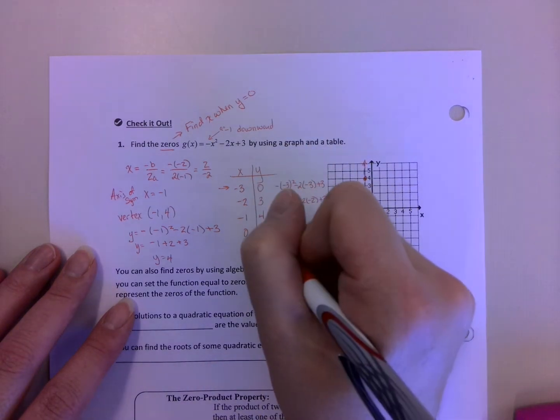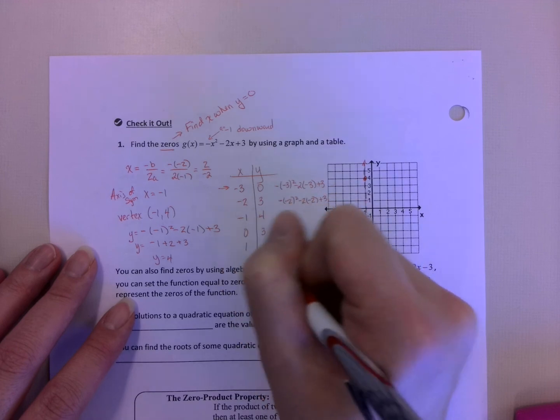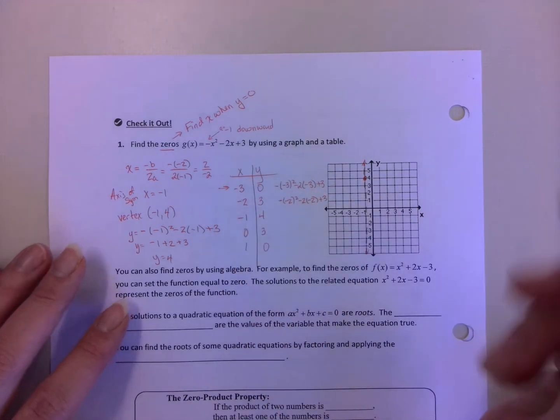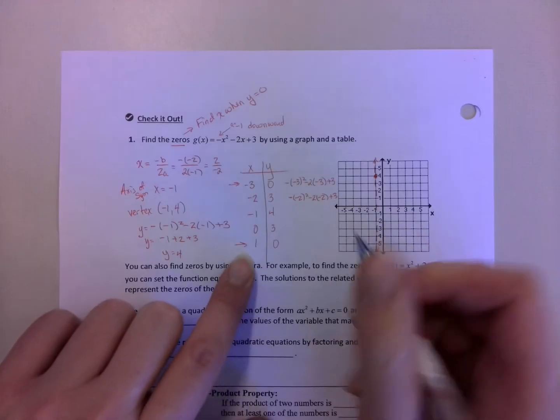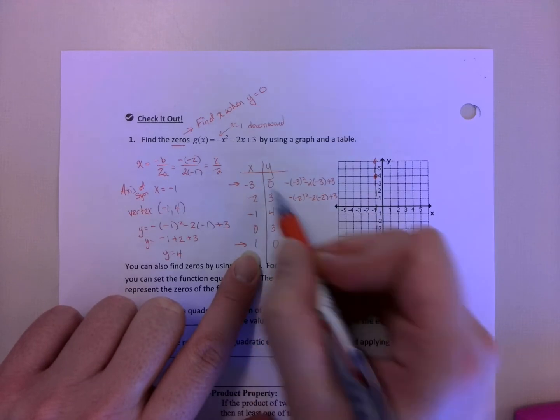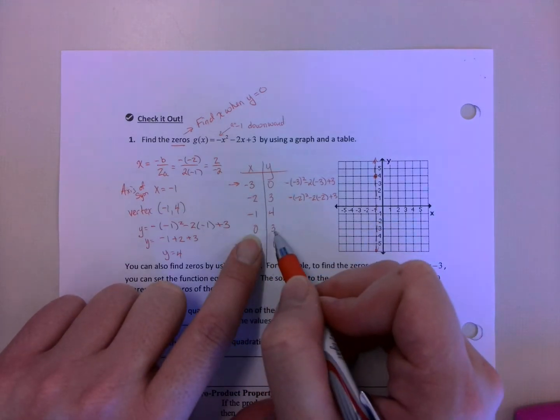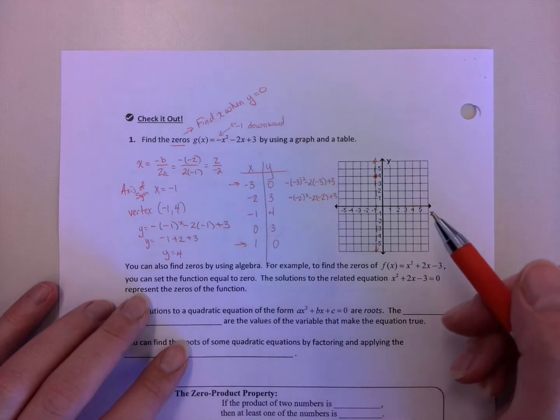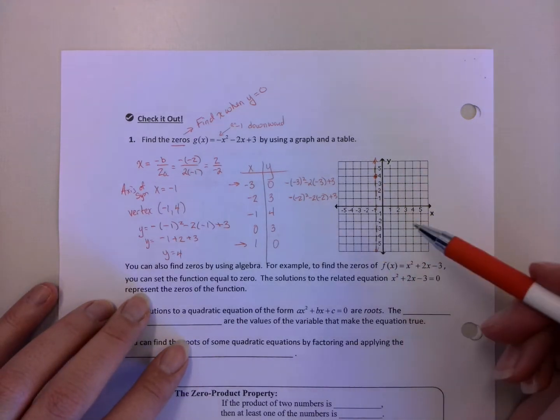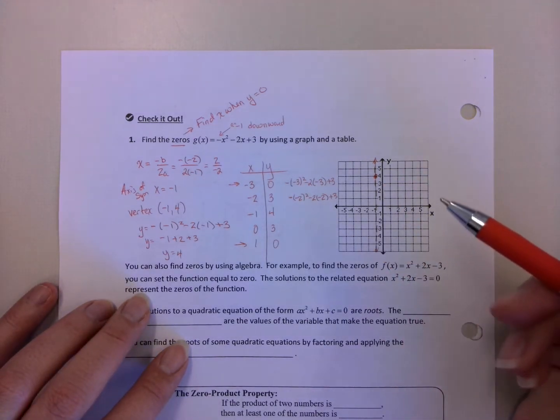Okay, you take the time, you put 0 in, you get out 3. You put 1 in, you get out 0. So I want to remind you, x, 0, those are your x-intercepts. 0, 3, that's your y-intercept. So we need a more accurate graph. That is why we're making tables rather than just an extra point.